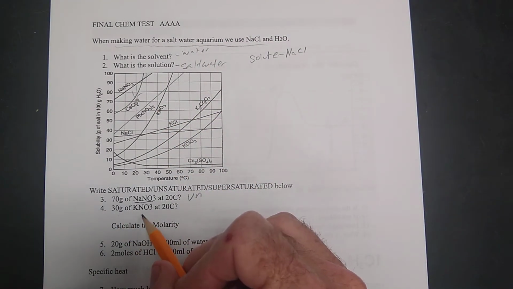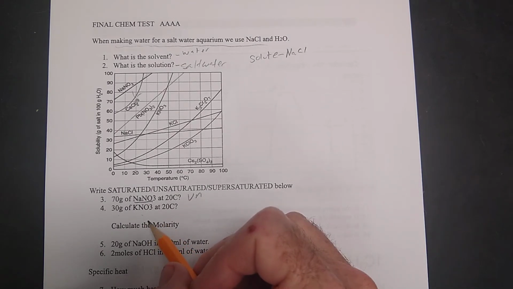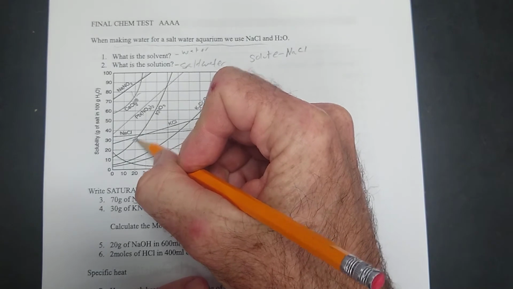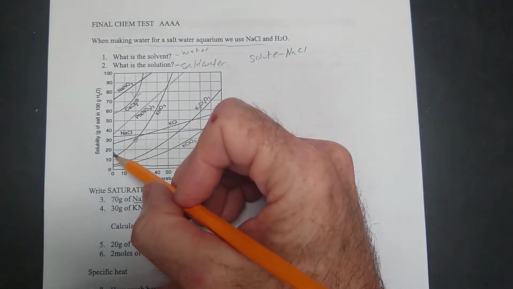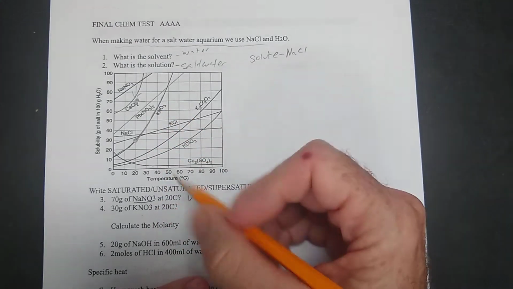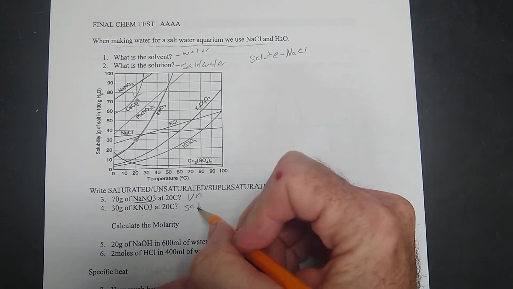30 grams of potassium nitrate at 20, okay, 30 grams. All right. Ooh, here's potassium nitrate. It's this line right here. We're on the line, saturated.